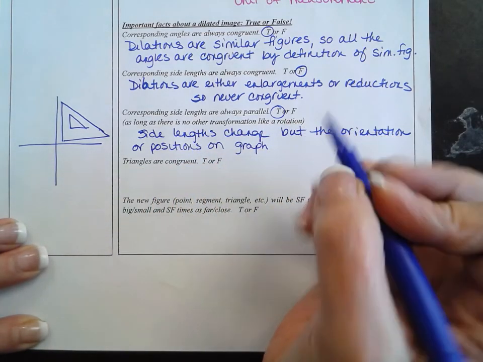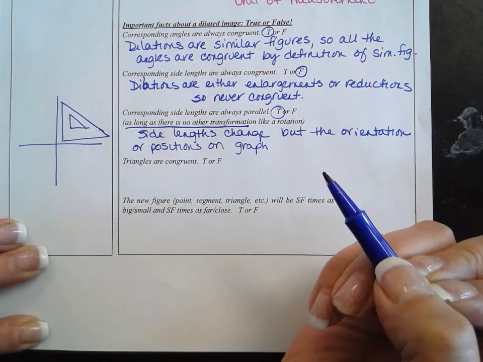Except for it says as long as there's no other transformations.